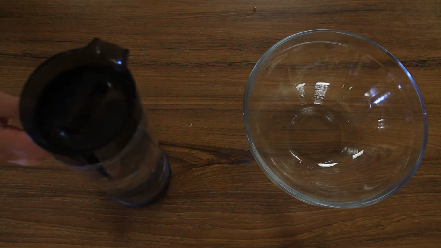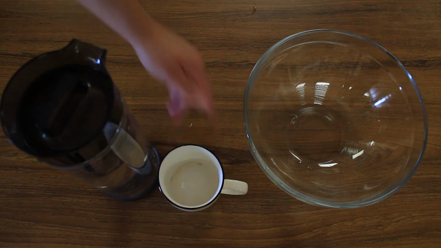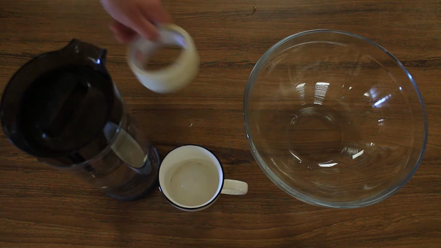In our second experiment, we're going to explore how clouds create rain. To do this, we will need a large bowl, a jug filled with water, a cup or mug, plastic wrap, and tape or a rubber band.